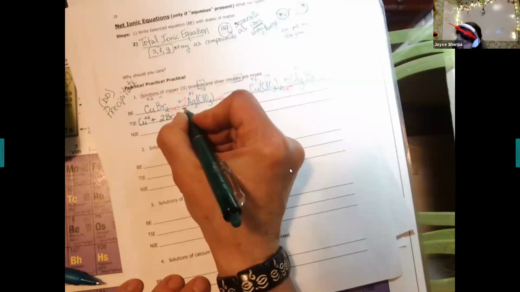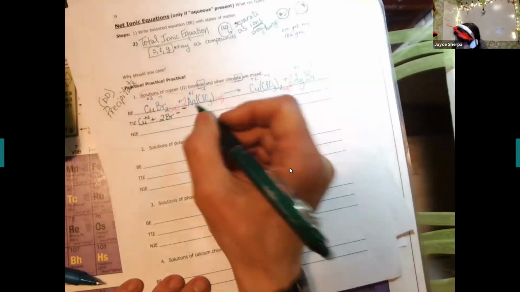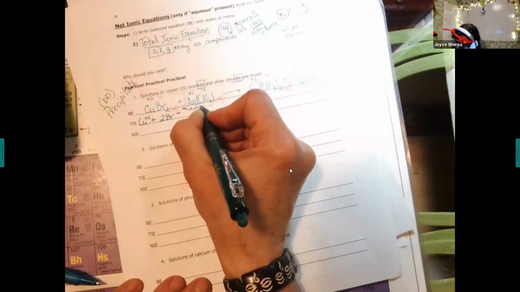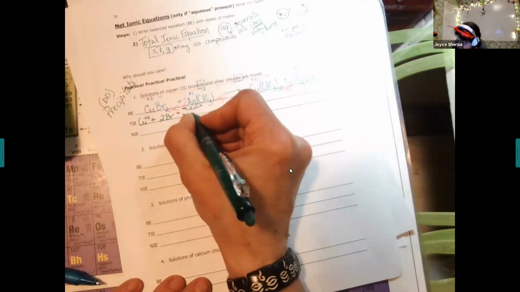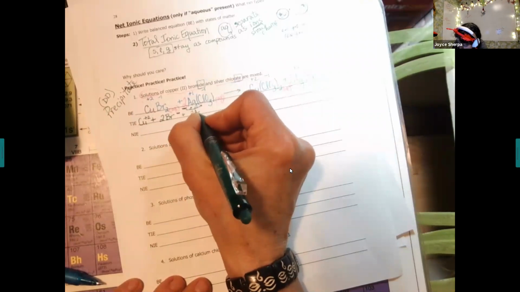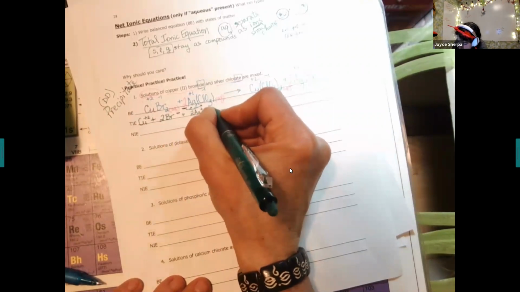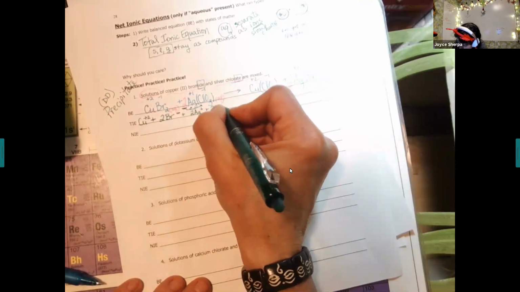Now, the thing you have to be careful with is the subscripts move to coefficients. So what you have is a copper ion and 2 bromide ions. Subscripts move and become coefficients. And then this coefficient, it's a distribution thing. This coefficient refers to both the silver and the chlorate. So we have plus 2 silver ions and 2 chlorate ions.